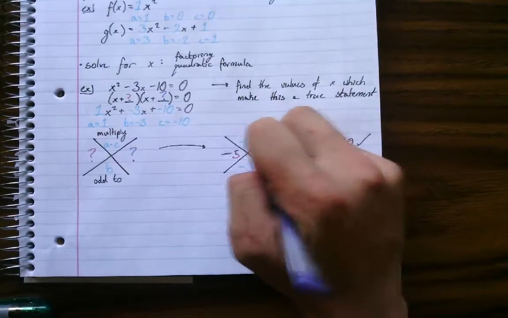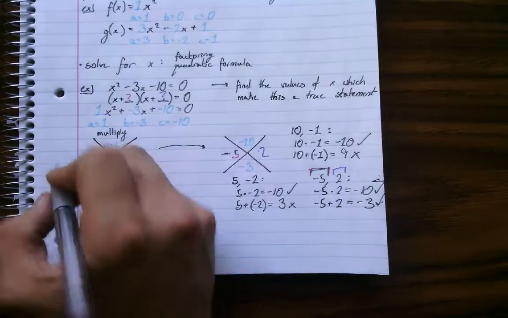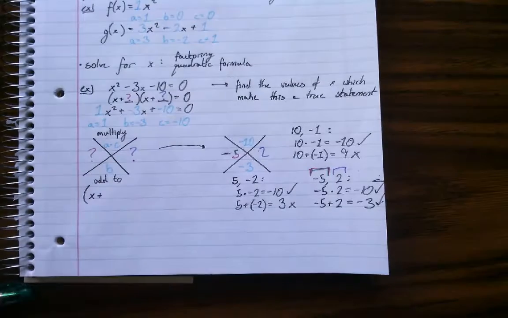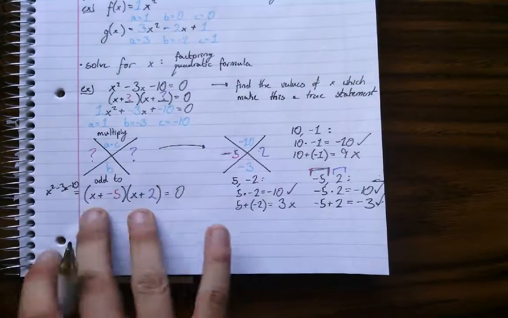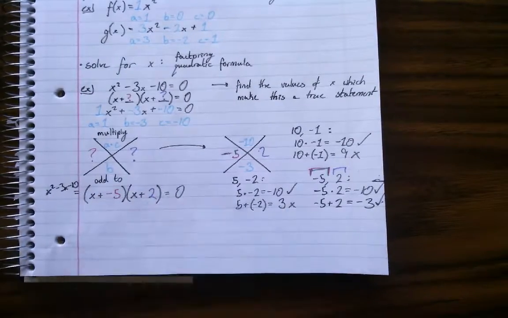So we can actually put these two values into our factored form. x plus negative 5 times x plus 2. And so this is all going to equal 0. So these two expressions are the same exact thing. We could also say that this is equal to x squared minus 3x minus 10. They're the same exact function. They're the same exact expression shown in two different ways. But now we're saying, okay, this whole thing has to equal 0.